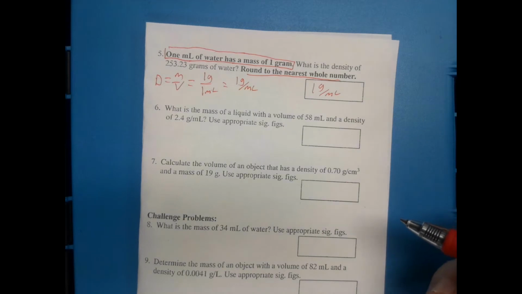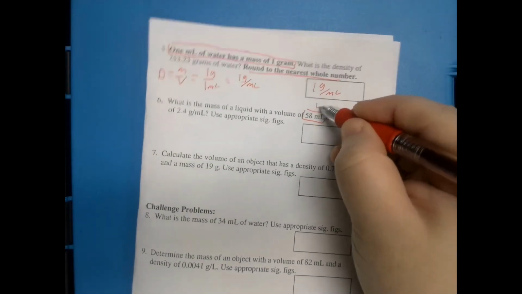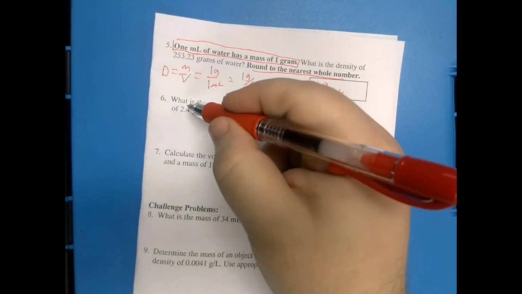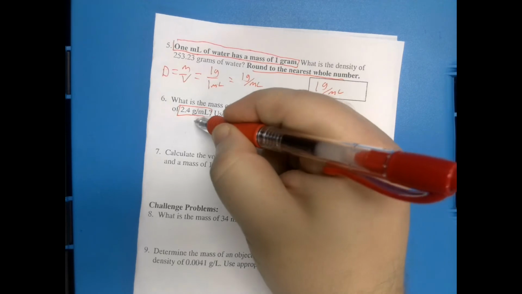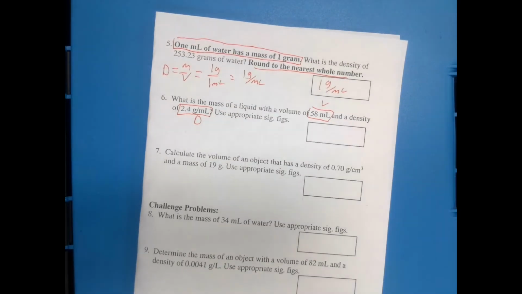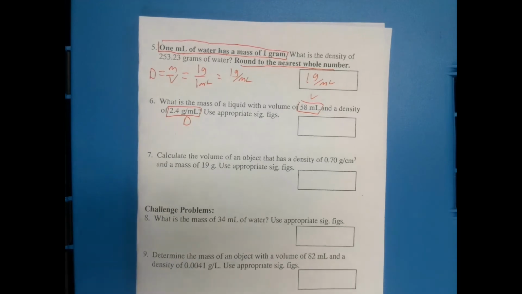What is the mass of a liquid with a volume of 58 milliliters? So that's your volume. And its density is 2.4 grams per milliliter. So that's density. Density has a mass and a volume unit. Use appropriate significant figures.